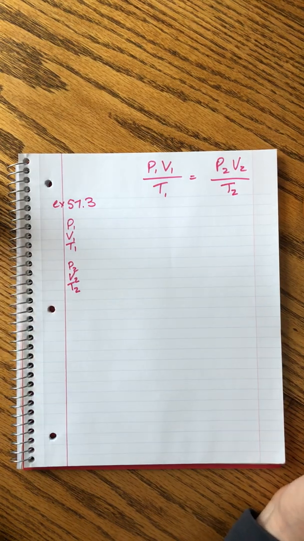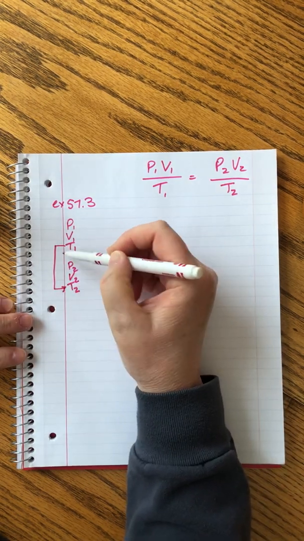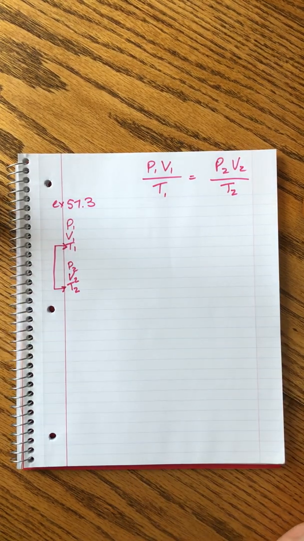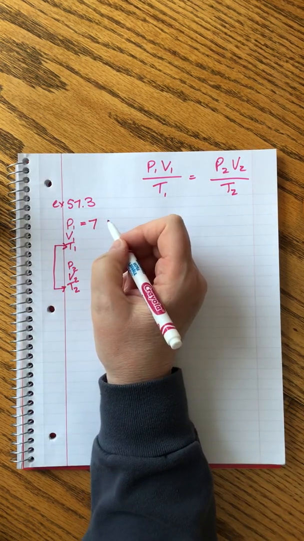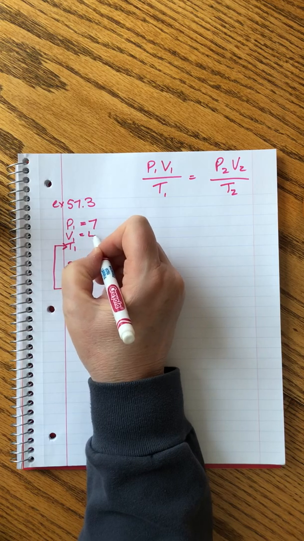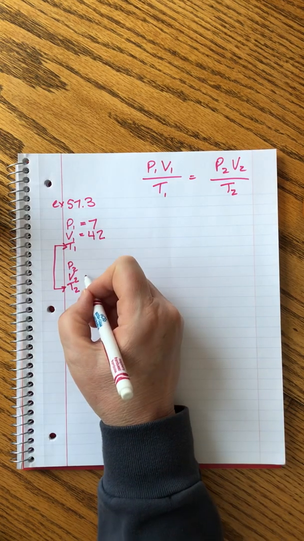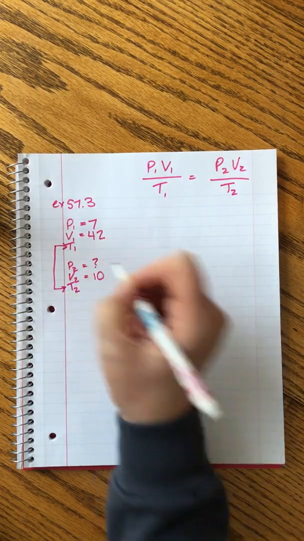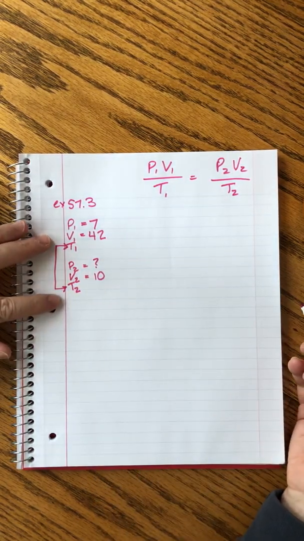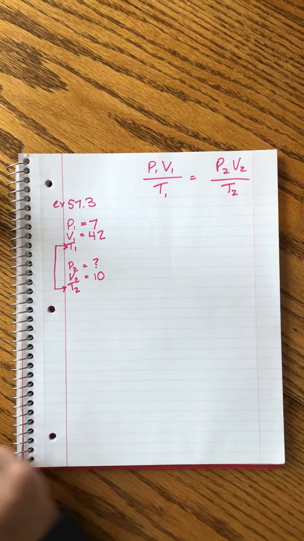Okay, let's read. The temperature of a quantity of ideal gas was held constant in an experiment. So temperature stays the same. Yay, we get to drop it. The original pressure was 7 atmospheres, whatever that means, and the original volume was 42 liters. If the volume was reduced to 10 liters, what was the final pressure? So again, we're ignoring the temperature, it's the same, so it doesn't affect anything, so we can drop it out of the equation.